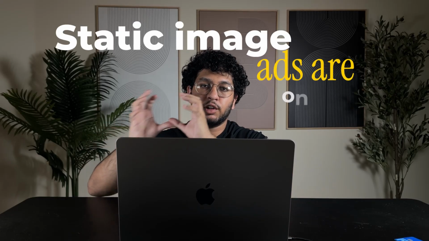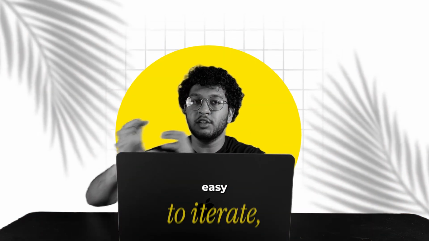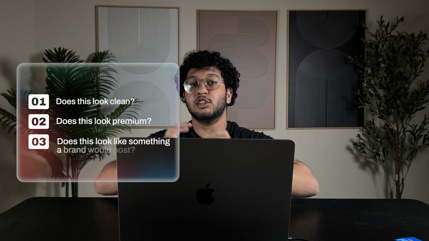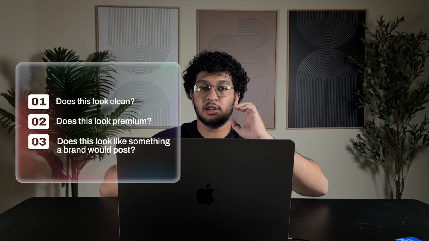Static image ads are one of the cheapest creatives to test on Meta right now. They're fast to produce, easy to iterate, and when they hit, they can outperform a lot of the videos that are just sitting in your ad account. But here's the problem. Most people look at static ads and judge them like designs, with questions like, does this look clean, does this look premium, and does this look like something a brand would post? And that is the wrong way to look at them.